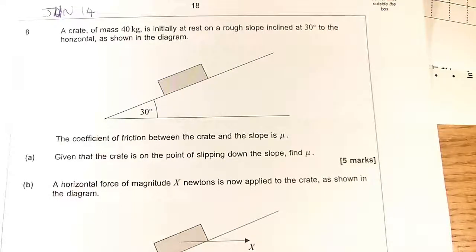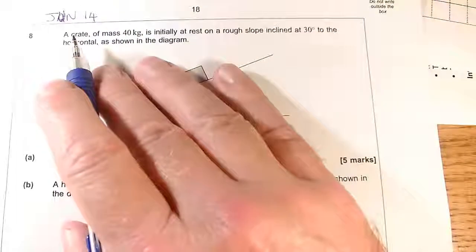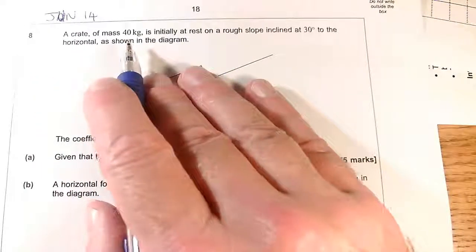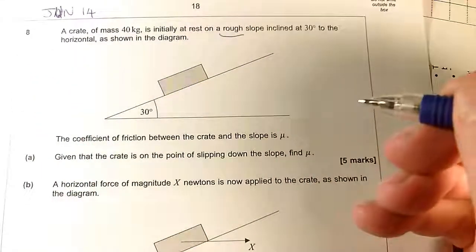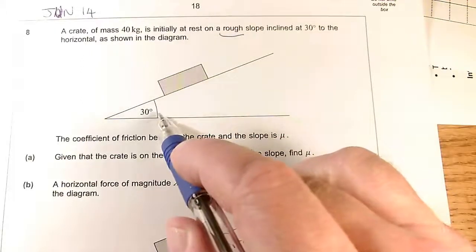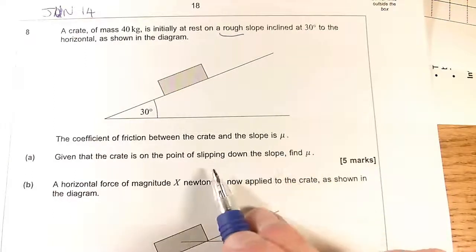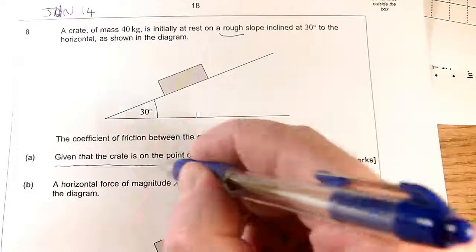Okay, here's a question about an inclined plane from June 2014. So we've got a crate, we know the mass, we know it's on a rough slope, so there's going to be some friction, we know the angle of inclination, and it's the coefficient of friction that I'm going to have to find, and I'm given that it's on the point of slipping.